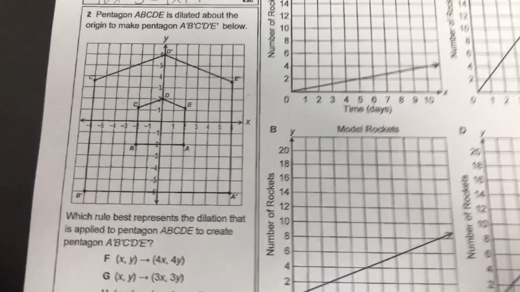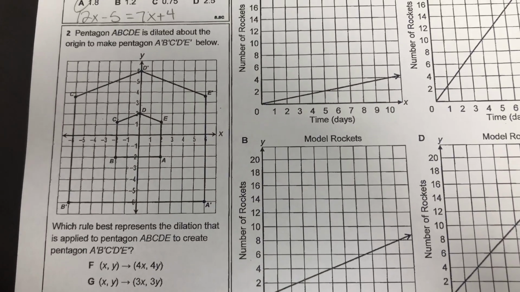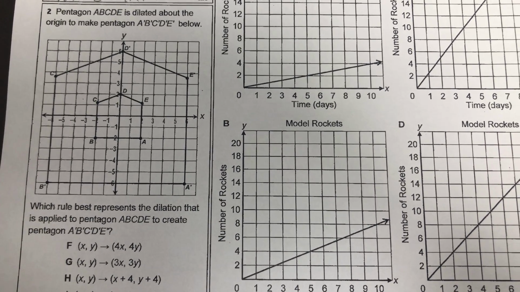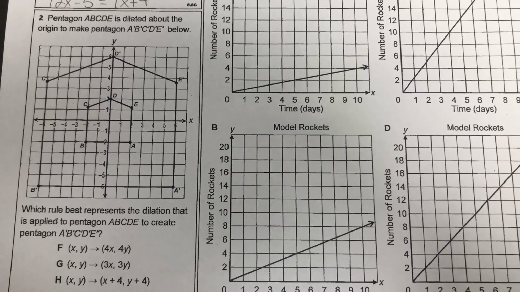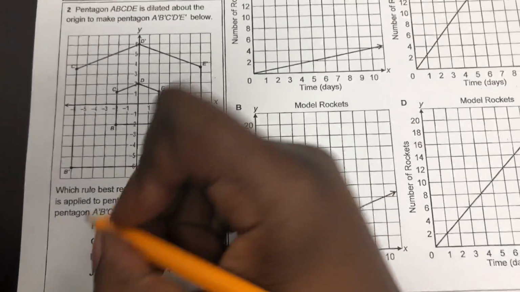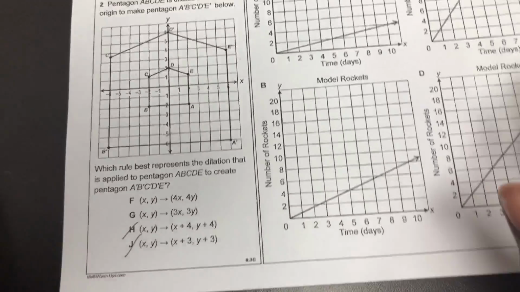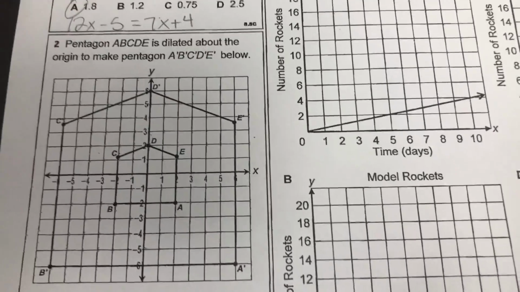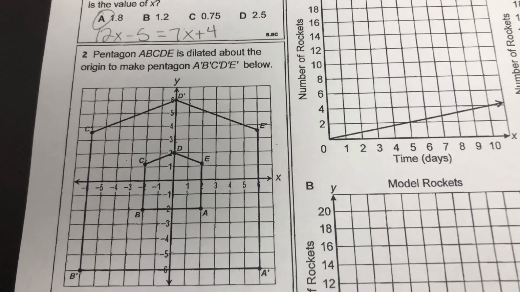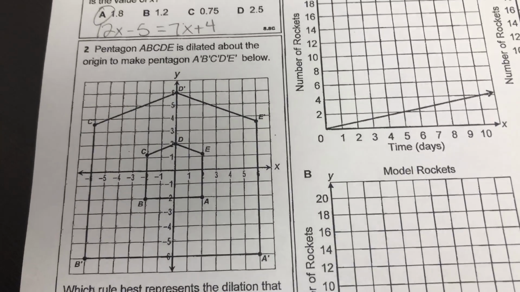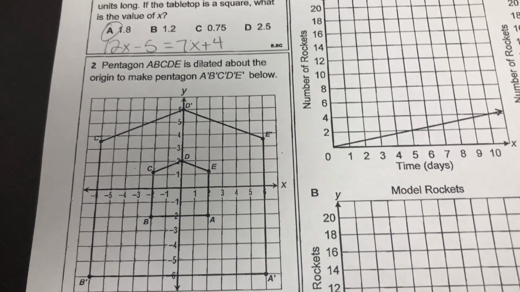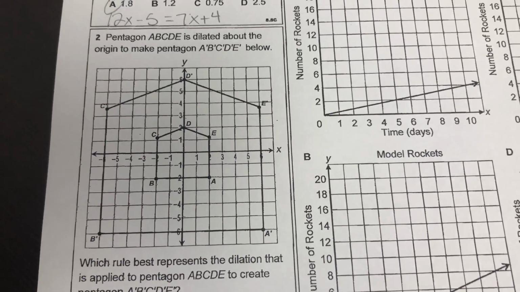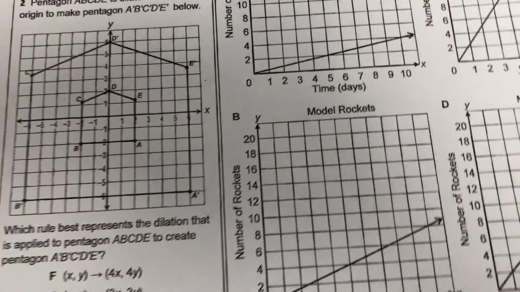Number 2 says pentagon ABCD is dilated to make A'B'C'D'. Which rule best represents the dilation applied to the pentagon ABCD to create A'B'C'D'? So we can already knock off H and J because they are not multiplying. And then at that point, we have to find two matching points that land on some numbers evenly, or we can take two side lengths that land on a number evenly.